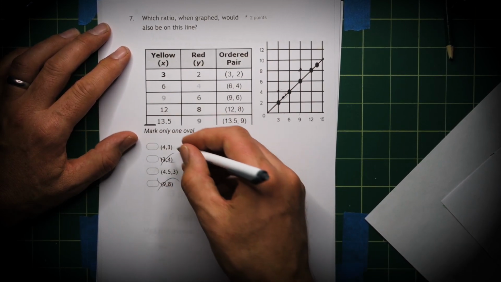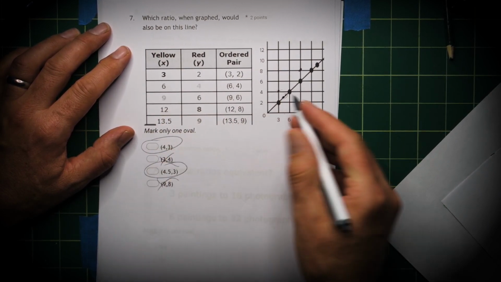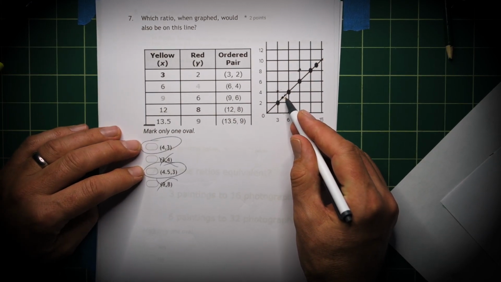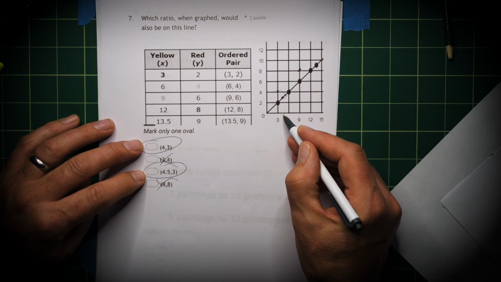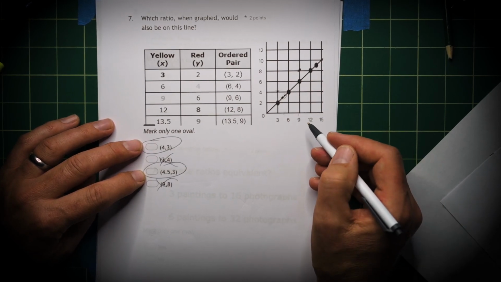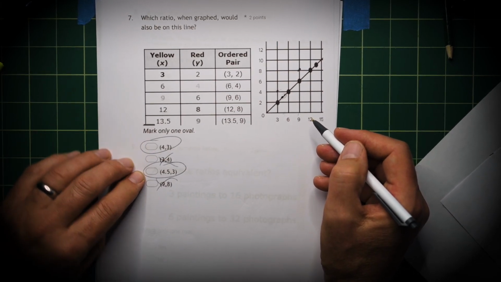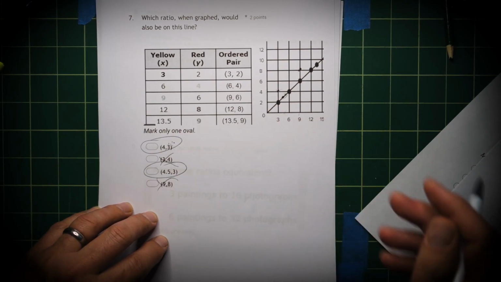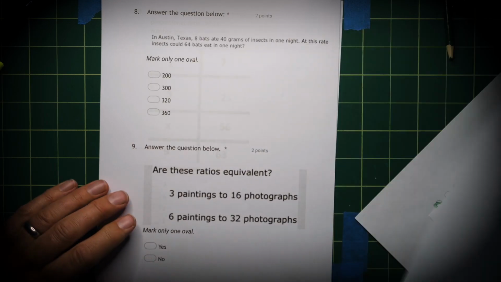I ended up on this question giving students credit for it because I had made this question, but it's unclear to me here if this is 4.5 or if it's 4. So I've got no problem saying, hey, that's a bad question, and I'm going to accept either answer on this one.